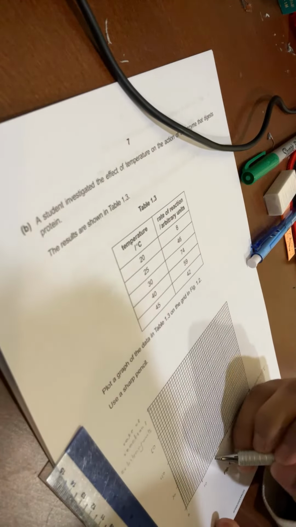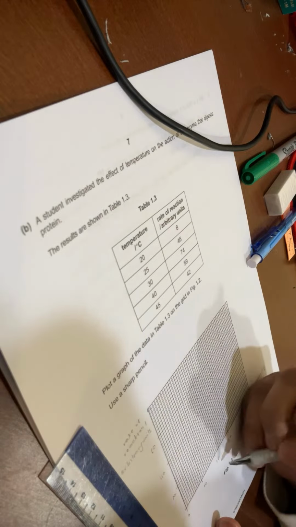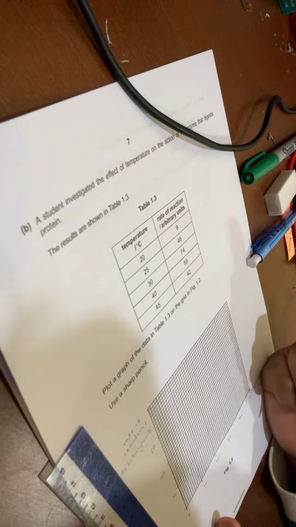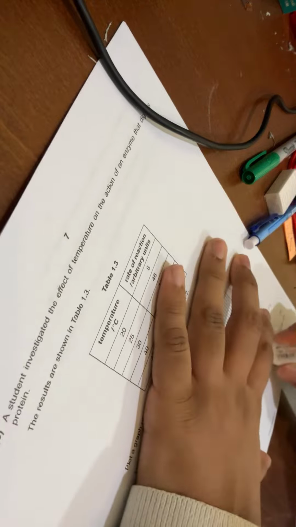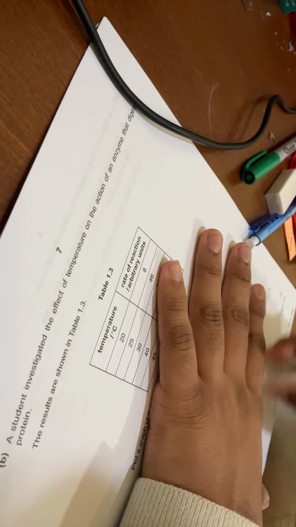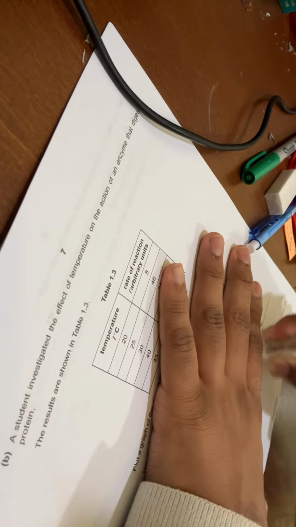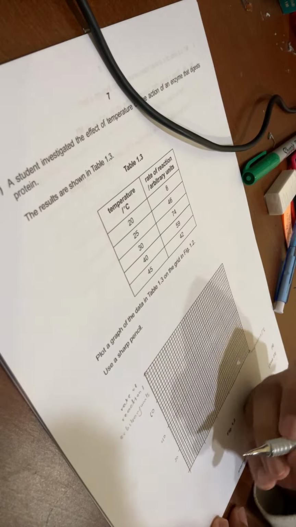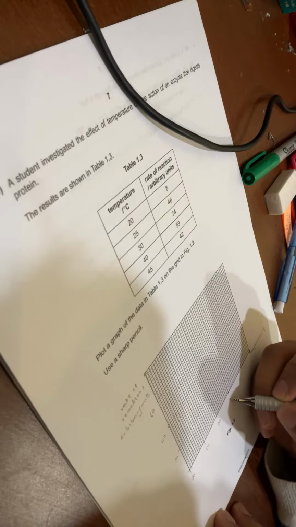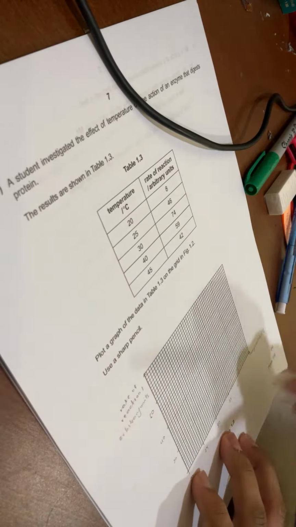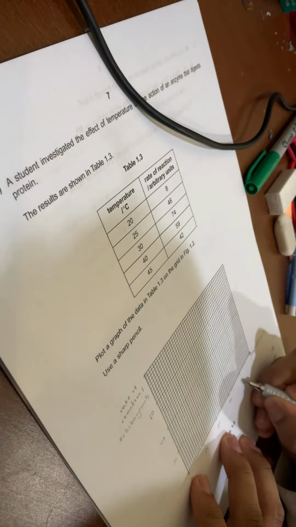So next we're just gonna plot our points. We don't care about 0, we care about 20 degrees Celsius, 25. I'm not sure if we should do it that way, because it's just gonna make everything clustered to one side, and I don't want that. So instead, we're gonna have 20 here, 25, 30, 35, 40. As you can see, they gave us a perfect amount of points for this question.